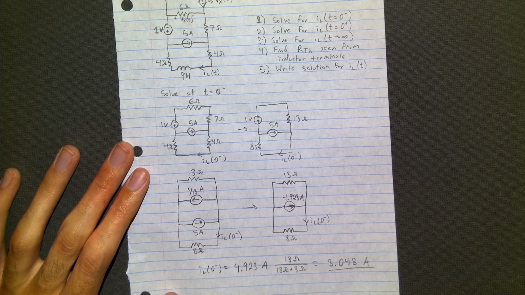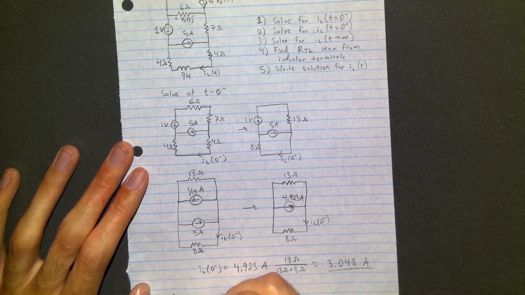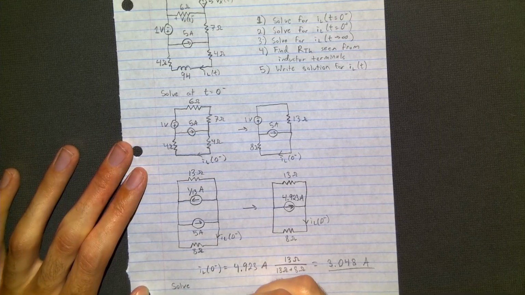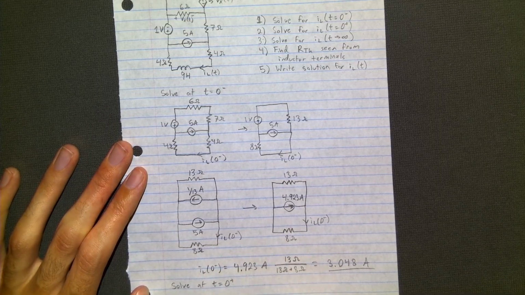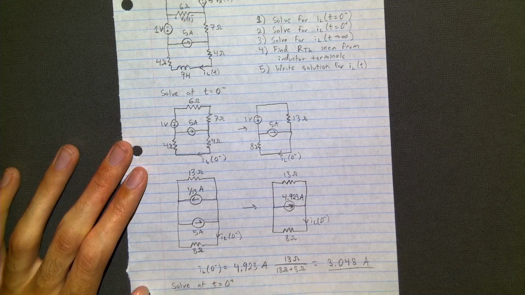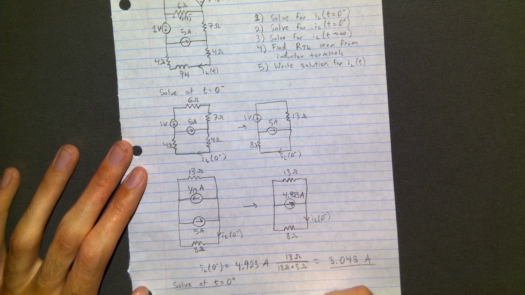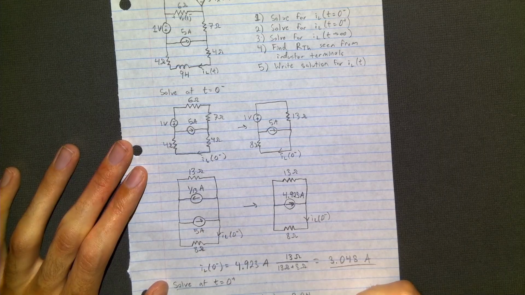And now we can solve for IL at t equals 0 plus, because that's the same value. So IL 0 plus equals IL of 0 minus equals 3.048 amps.